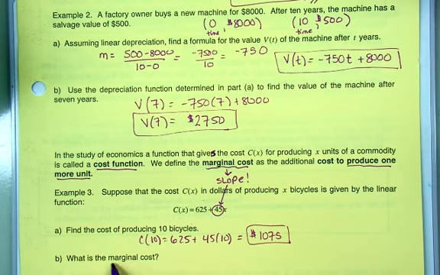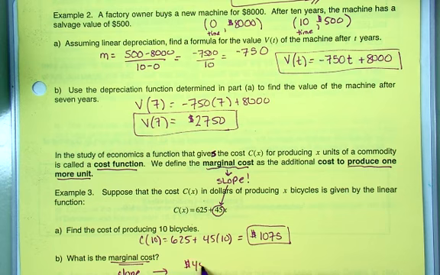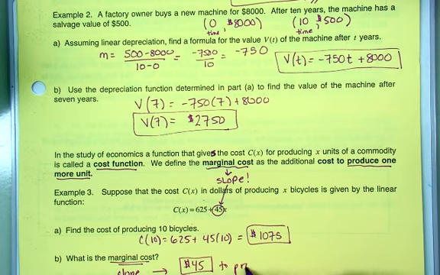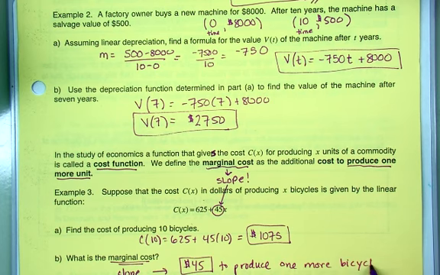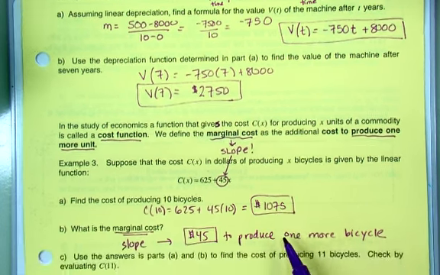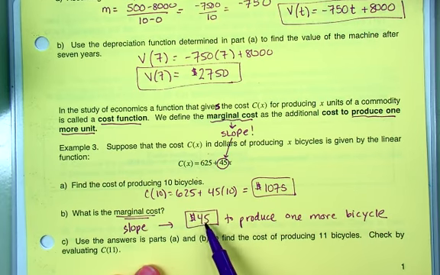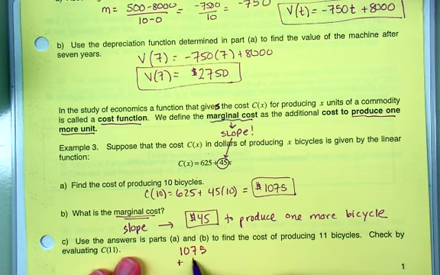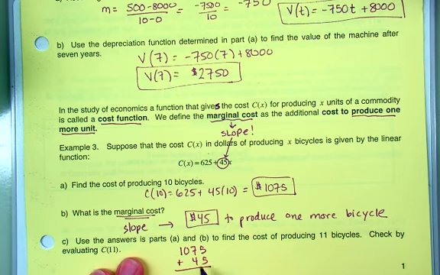Okay. What's the marginal cost? Again, that's just the slope. And so my slope would just be 45. All that it means is it's $45 to produce one more bicycle. Use the answers in parts A and B to find the cost of producing 11 bicycles. Well, if it costs $1,075 to produce 10, I would add the 45 to produce one more. So it should be $1,075 plus the 45, and I should get the cost for 11 to be $1,120.